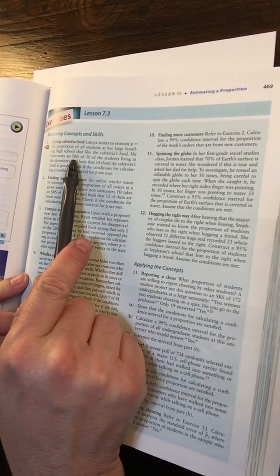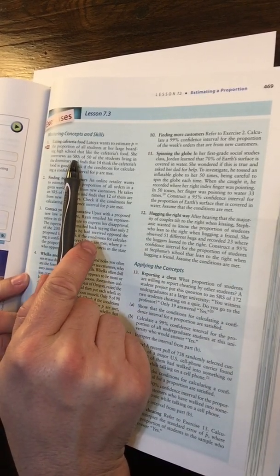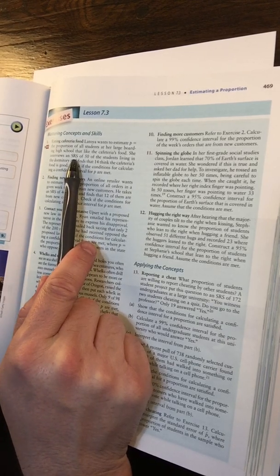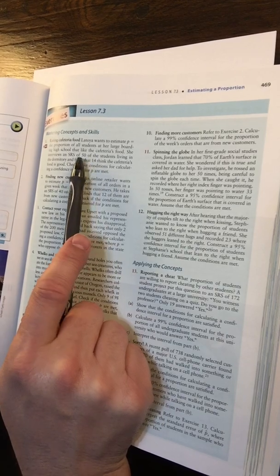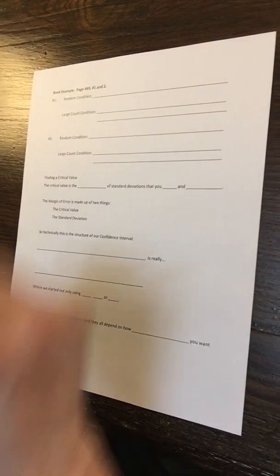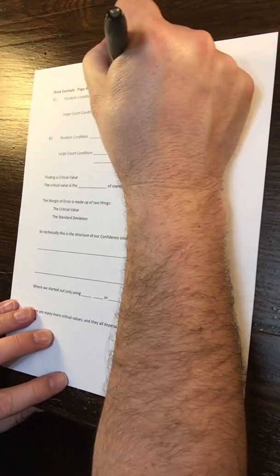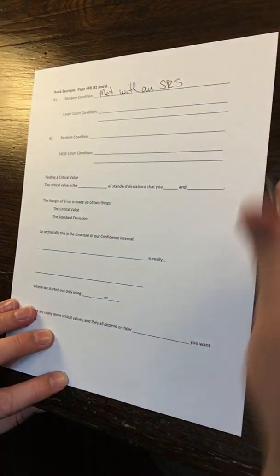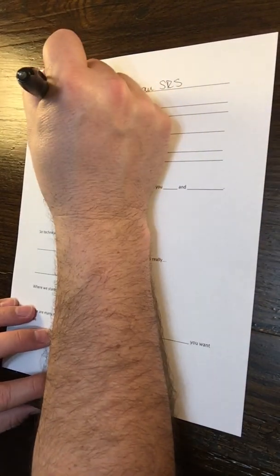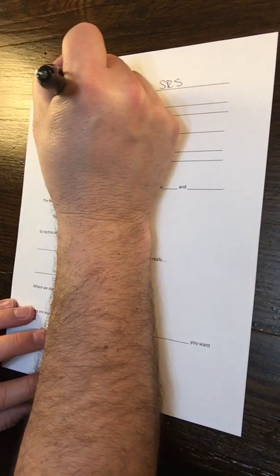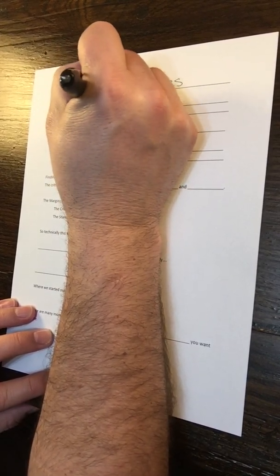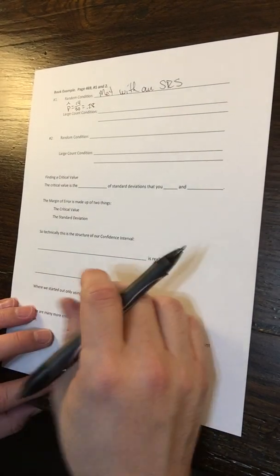Okay, the random condition is good to go because we see it's an SRS. If somebody says SRS, they know the term simple random sample. That's good enough for us. Now the p hat is 14 out of 50. Let's remember that. The random condition is met with an SRS. That is legit for us. Now that p hat that she got was 14 out of 50. Okay, so that's 0.28.